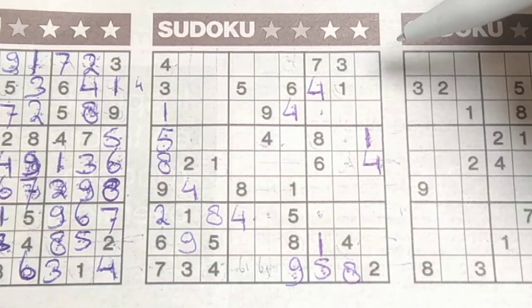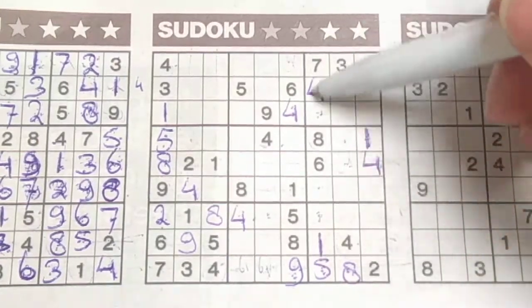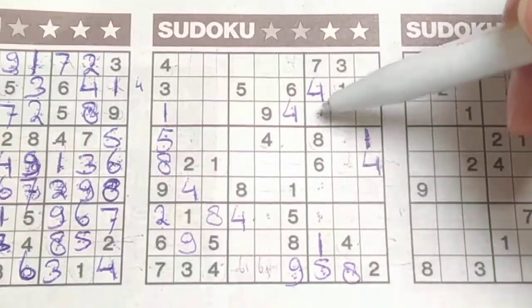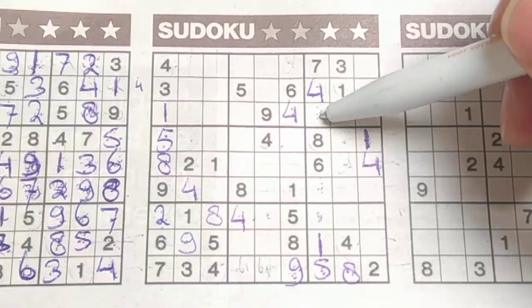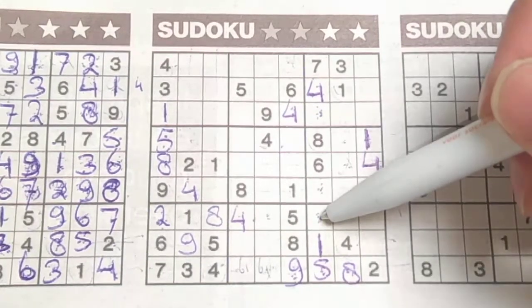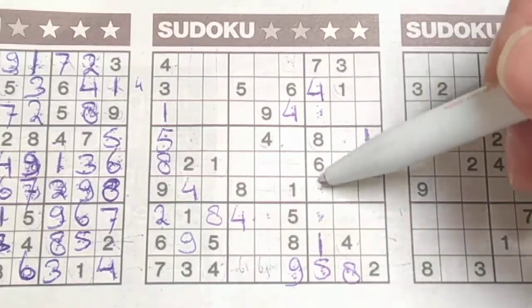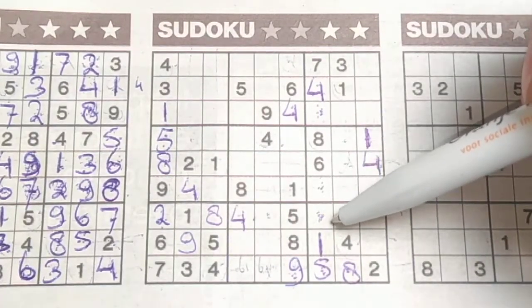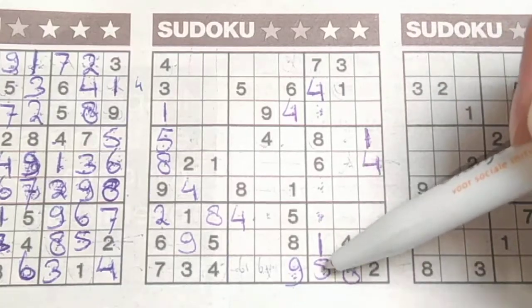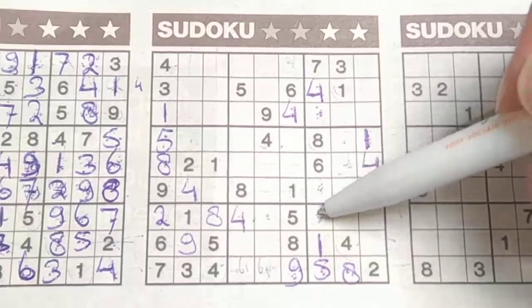Then 3 missing numbers in this column. The numbers are the 9, the 5, and the 2. Is this correct? 9, 5, and a 2. But where's the 3? Oh, we have the 5 here. Sorry. Apologies. The 9, 2, and a 3.